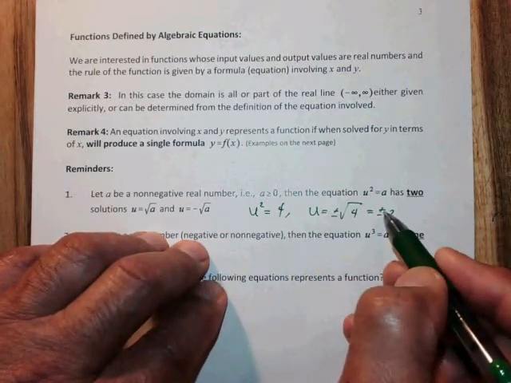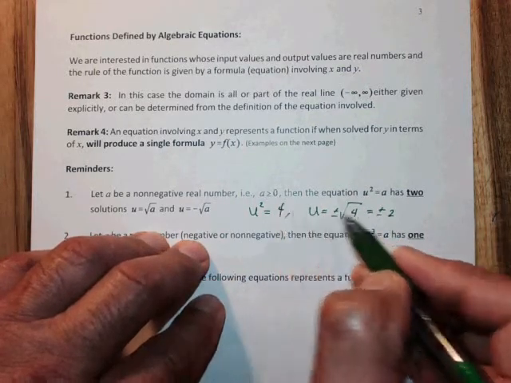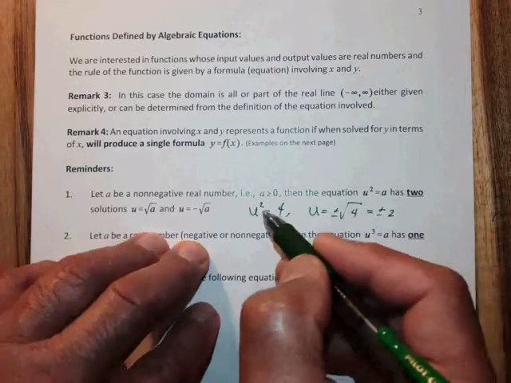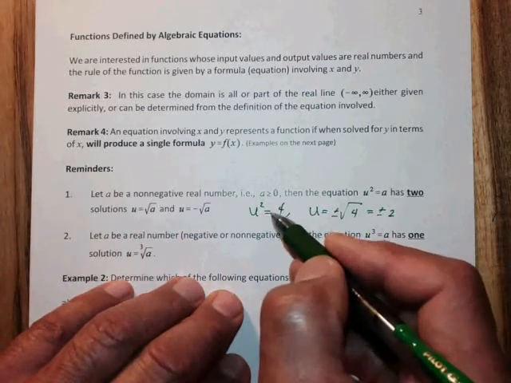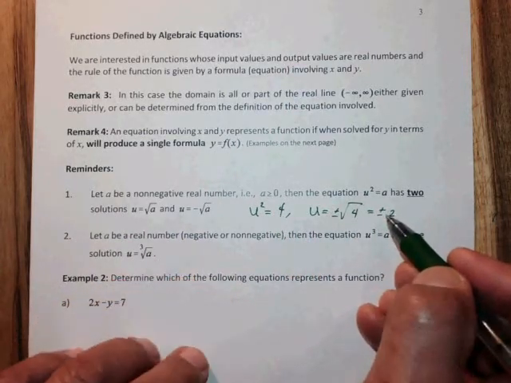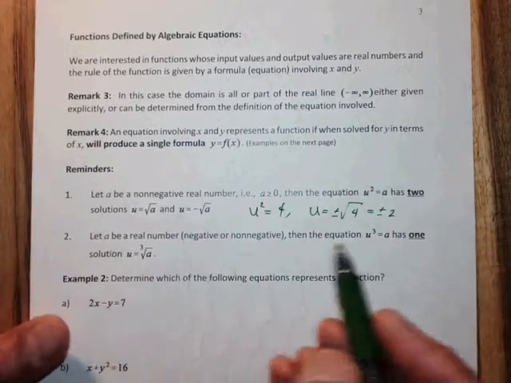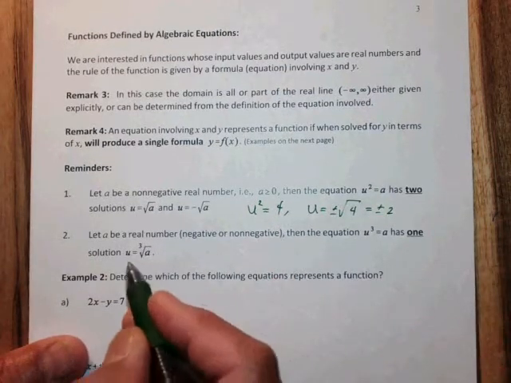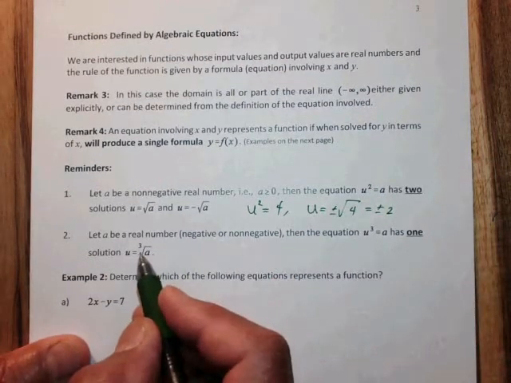If I have u equal to 2, you square it, you get 4. If I have u equal to negative 2, you square it, you get 4. So when you take the square root of something, you get two different answers, one positive, one negative. However, if you have a cube and you take the cube root, you don't get more than one answer.